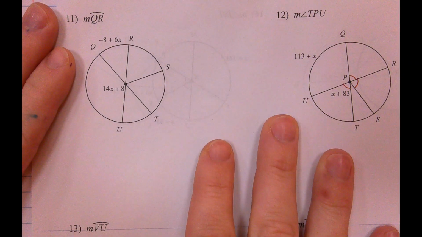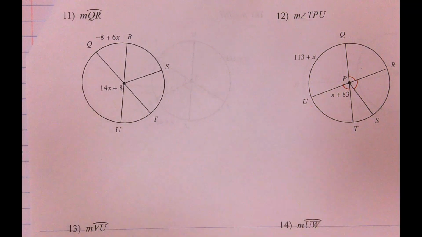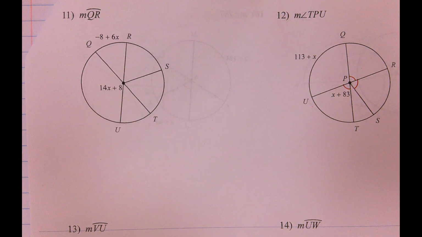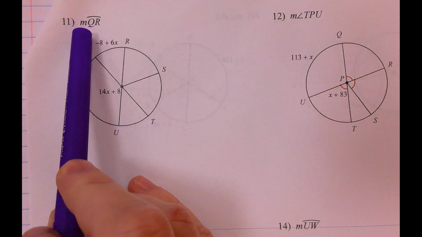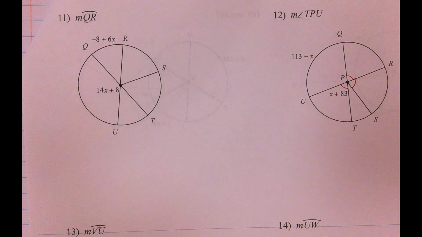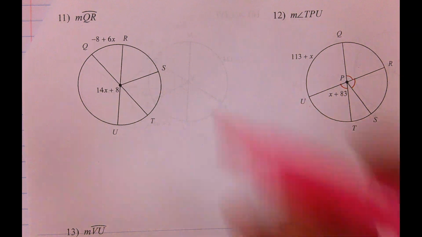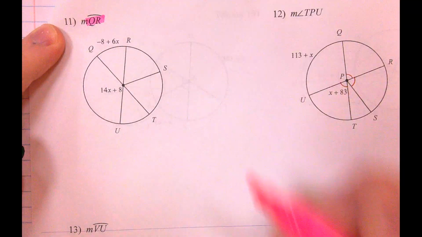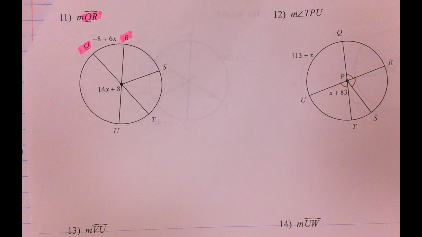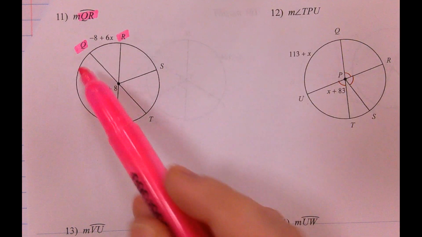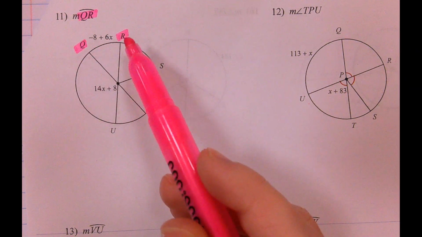Okay, so number 11. Now I have some things happening. I want to know the measure of the arc labeled QR. So let's highlight Q and R. So QR is here.